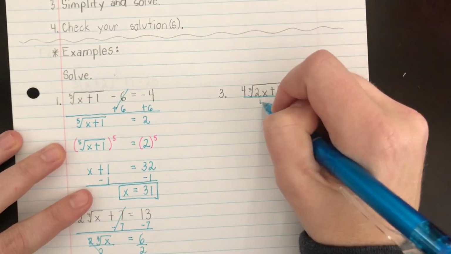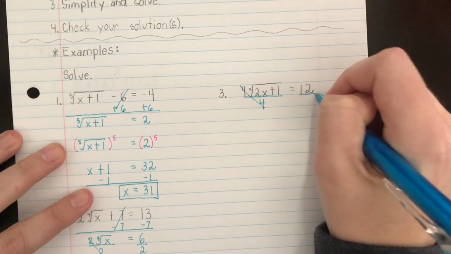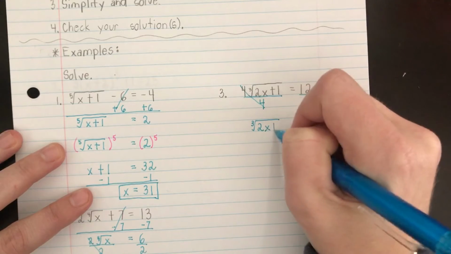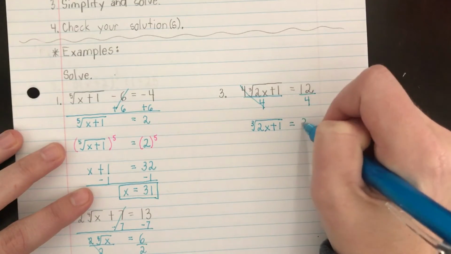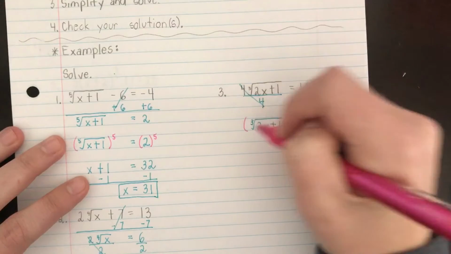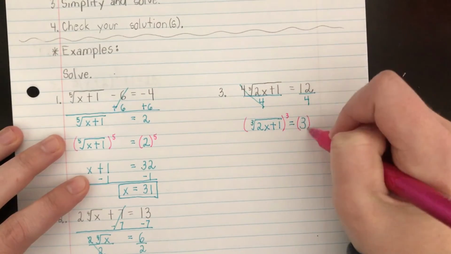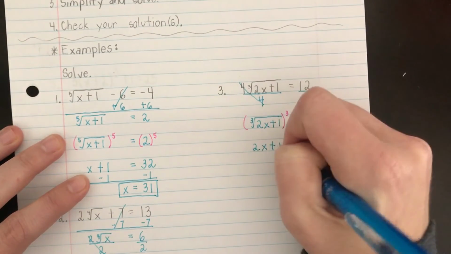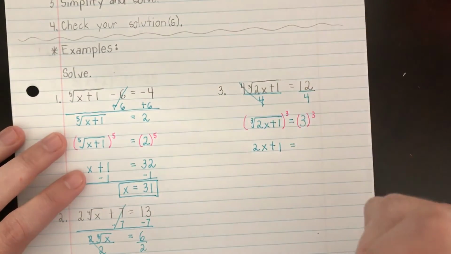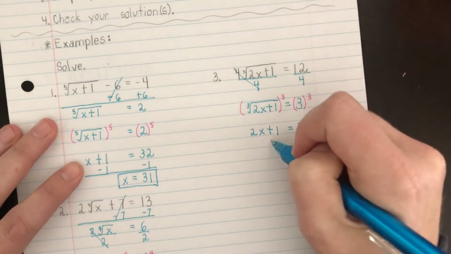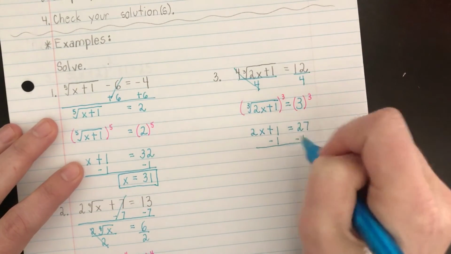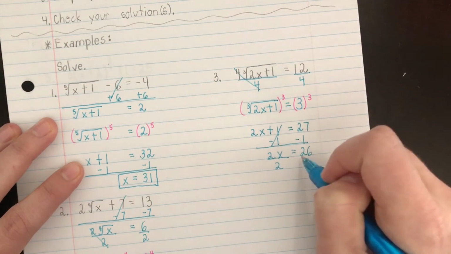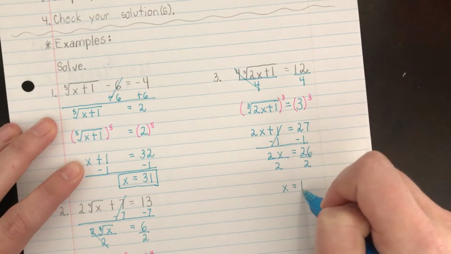So I need to divide both sides by 4 to isolate that radical. So I get cube root of 2x plus 1 equals 3. So then, of course, I'm going to raise both sides to the third power since that's my index. So I have 2x plus 1 equals 3 to the third. So that's 27. And then I'm going to subtract 1, subtract 1. I get 2x equals 26. Divide by 2, divide by 2, I get x equals 13.